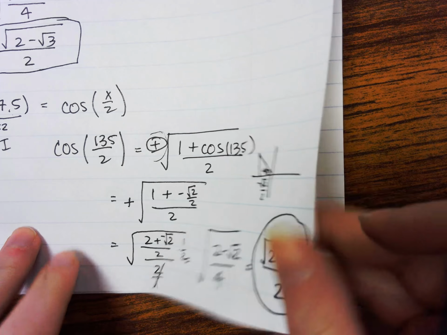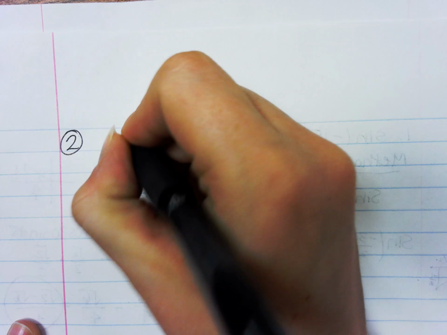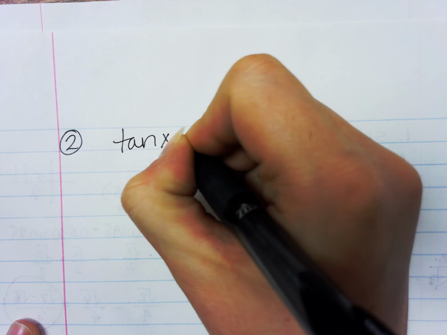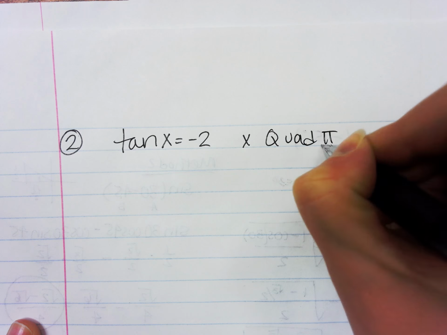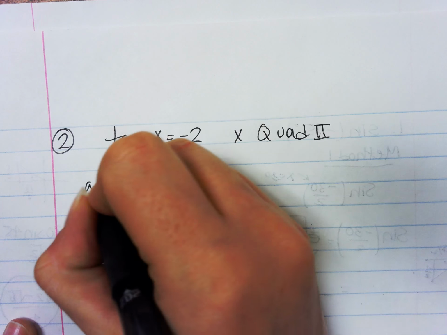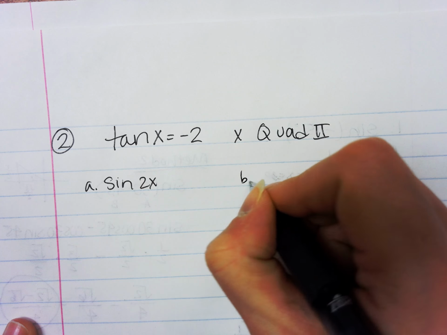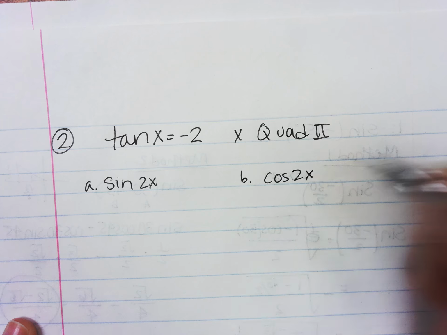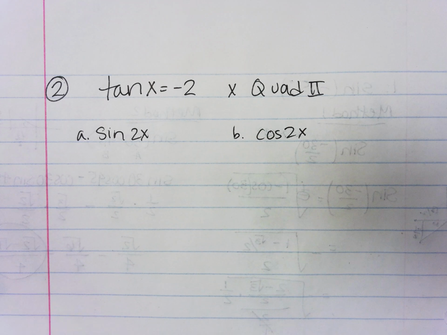Okay. I also want to look at the second thing that we have on that sheet, and that was saying that you're given the tangent of x is negative 2 and x is in quadrant 2. And you're trying to find the sine of 2x, the cosine of 2x, the tangent of 2x, and the quadrant. So we'll start with sine and cosine.